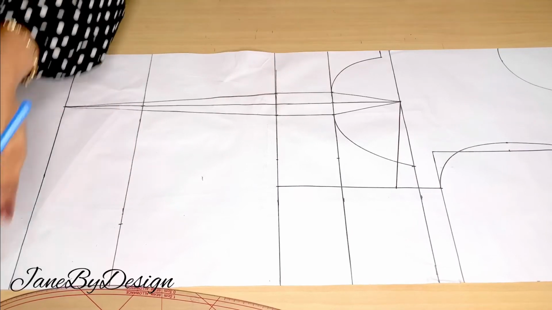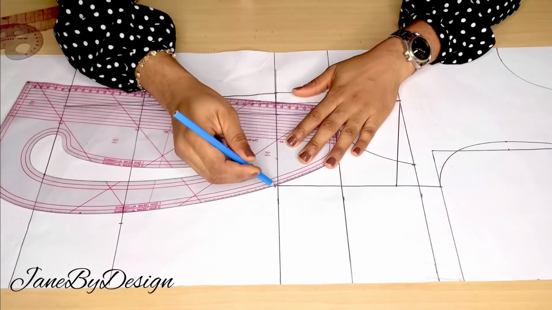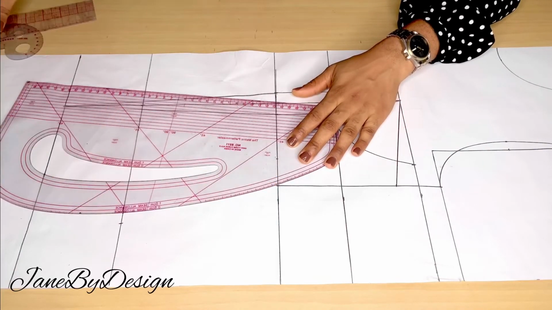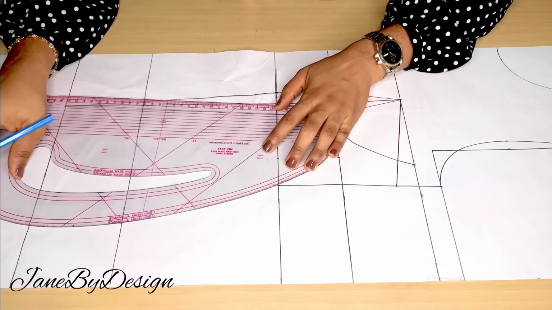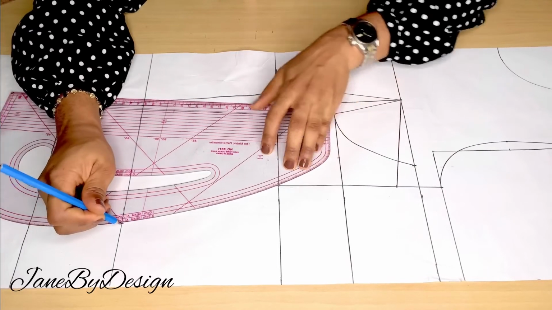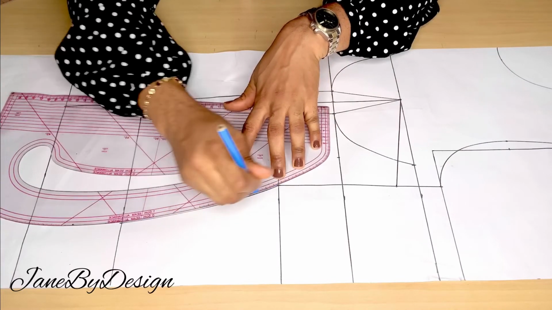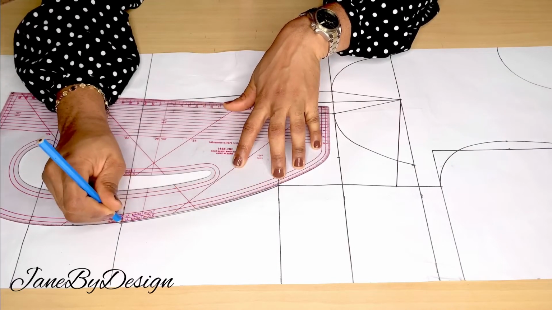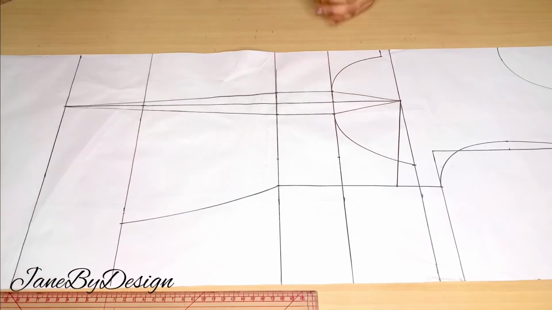Now I'm going to be connecting from my waist where we stopped previously down to touch the hip line. So you can see the side seam of my dress. It's coming out gradually, or rather the pattern is coming out gradually. So here I've connected from my waist to touch my hip line.